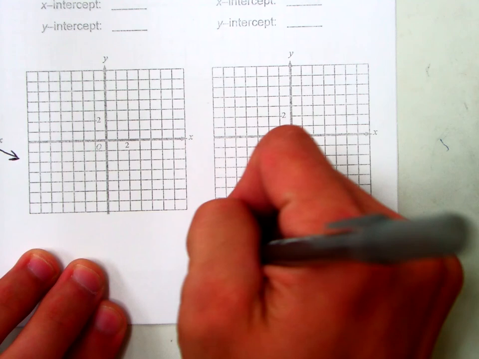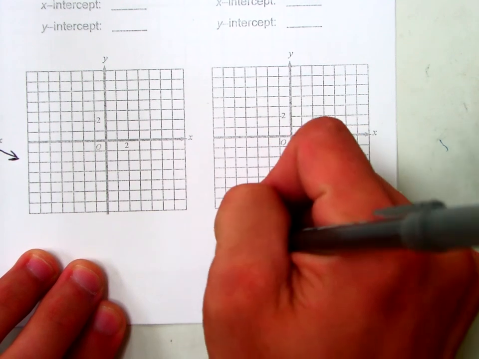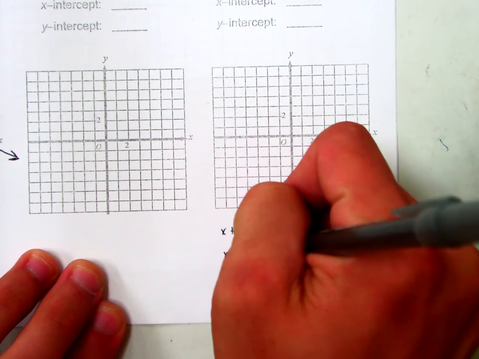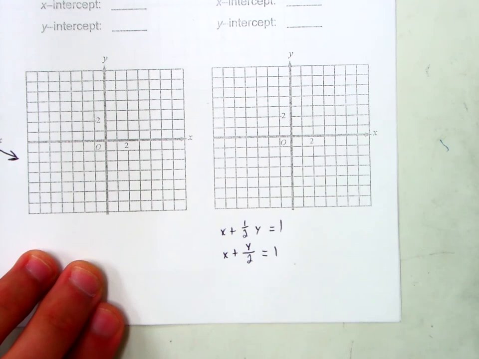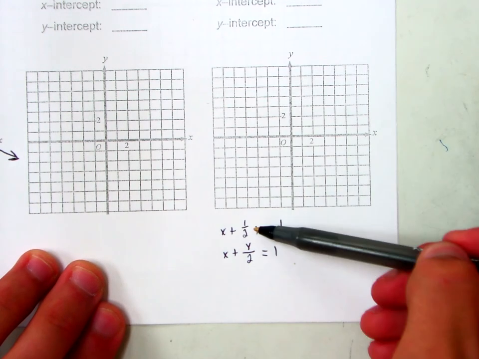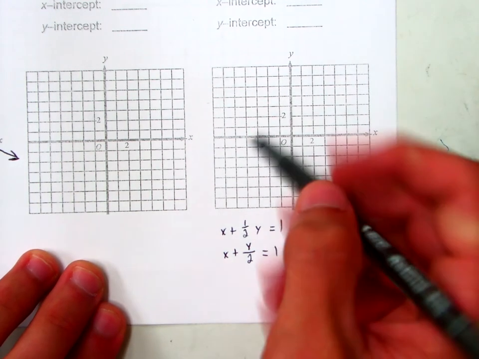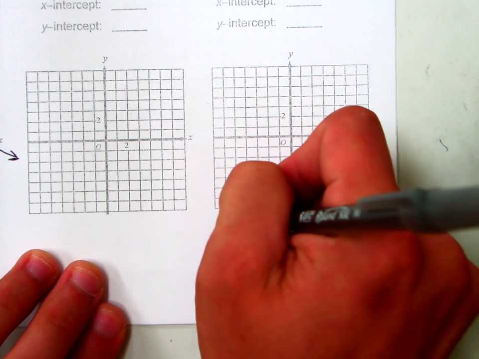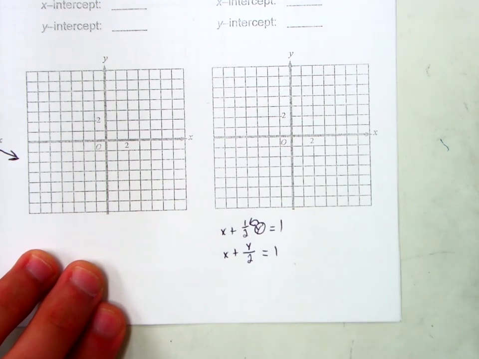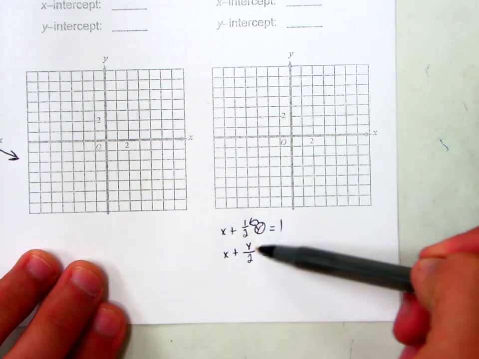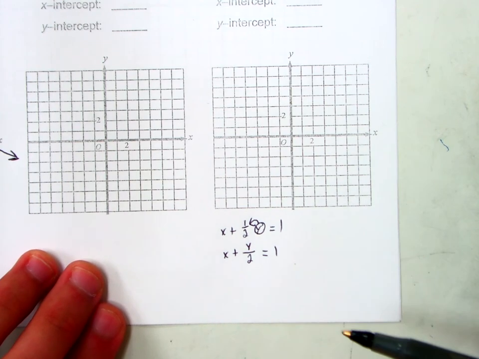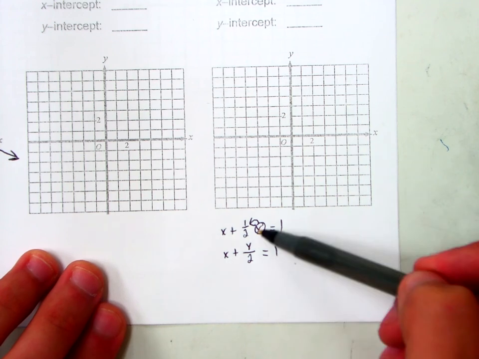Let's do it like this. X plus y over 2 equals 1. All I did here was, instead of writing the fraction out in front, I took this variable and I put it up on top. I like looking at fractions like that because it makes it easier to see for me. So 1 times y is 1y, and that's what you see on the top right here. And then it's still over 2.